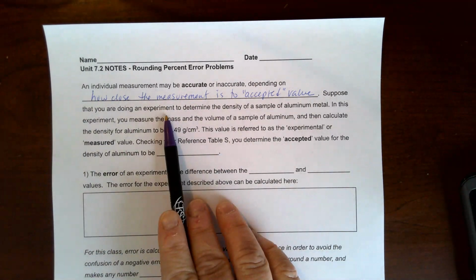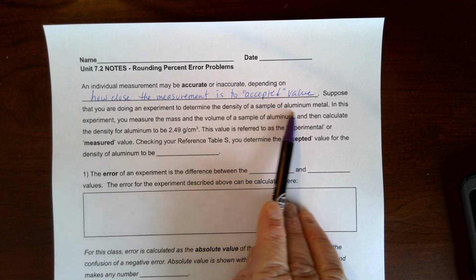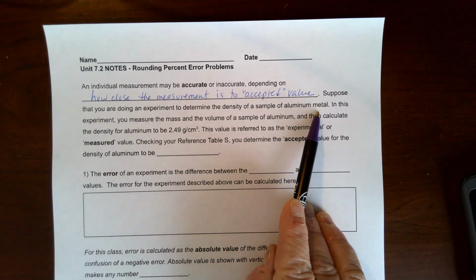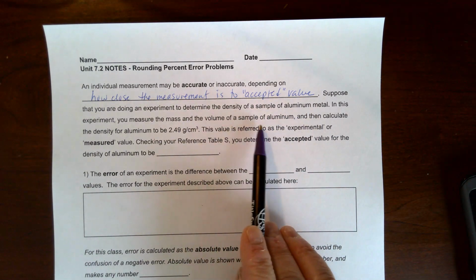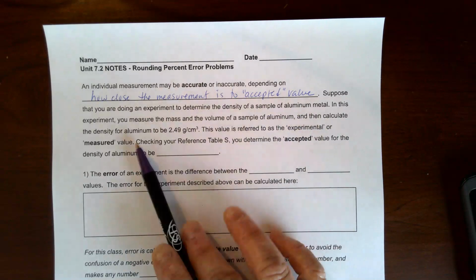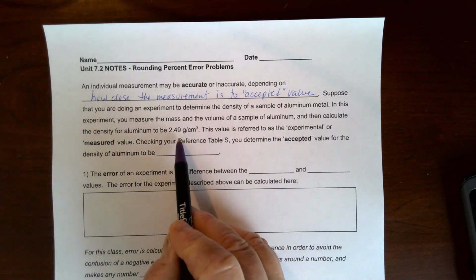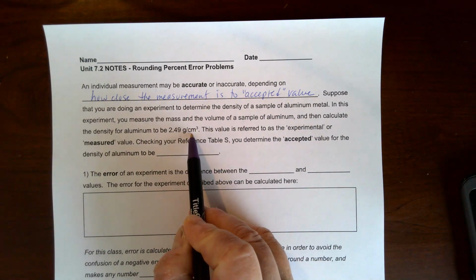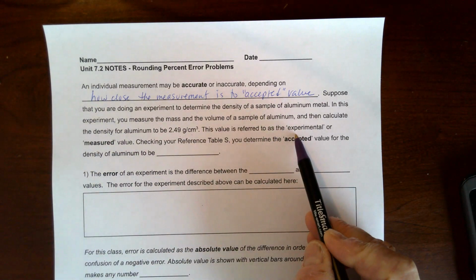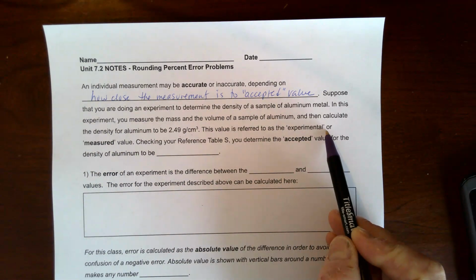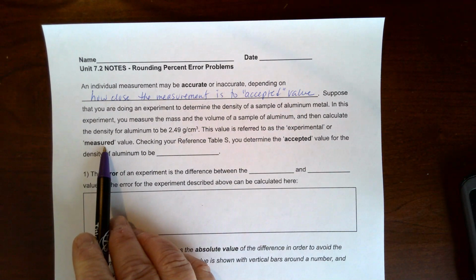So let's say you're doing an experiment to determine the density of a sample of aluminum metal. In this experiment, you measure the mass and the volume of a sample of aluminum, and then you calculate the density to be 2.49 grams per cubic centimeter. This value is referred to as the experimental or the measured value.